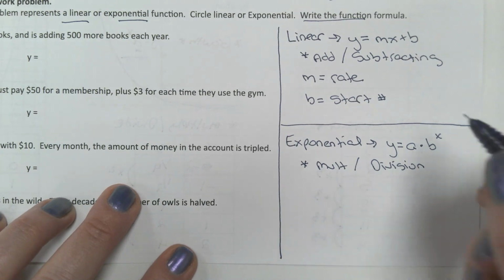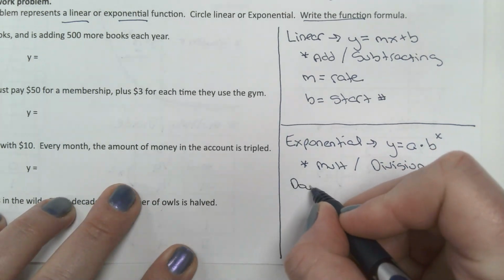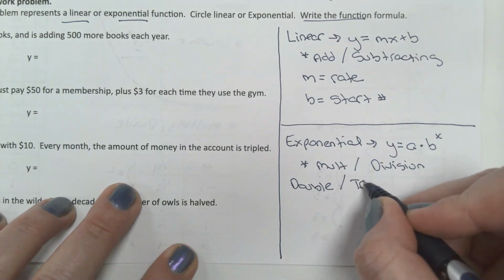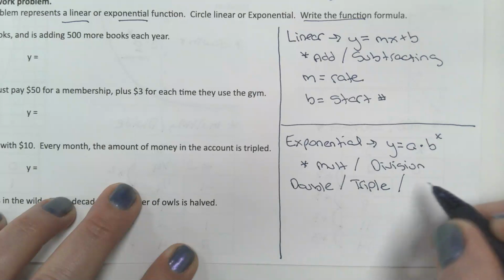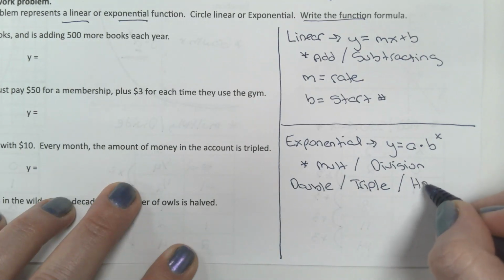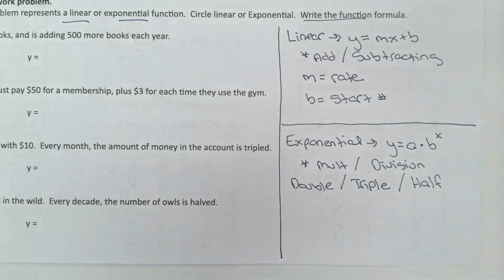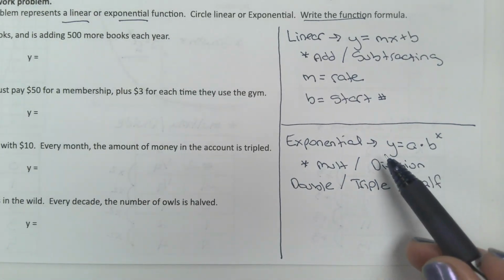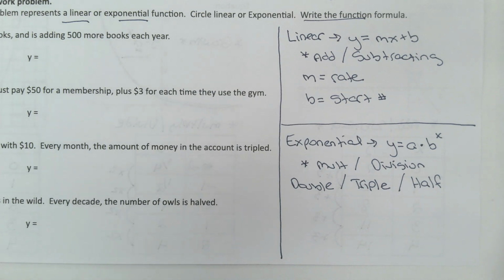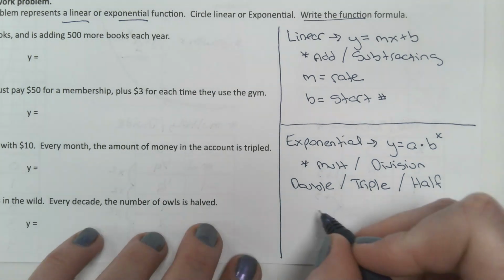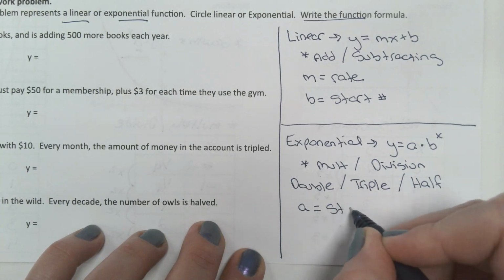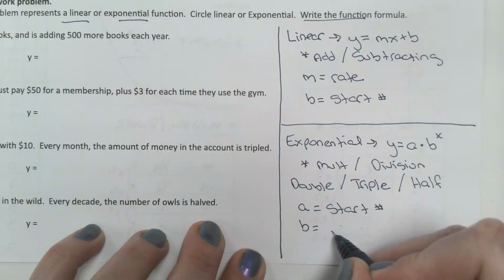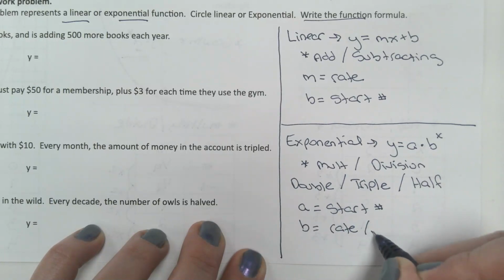If it's multiplication, it might use the phrase something doubled every hour, it tripled every hour. For division, it would probably say it was cut in half every hour. So if you see these phrases, these mean that you have an exponential function. Your A is going to be your starting amount, and the B is the rate or the multiplier.